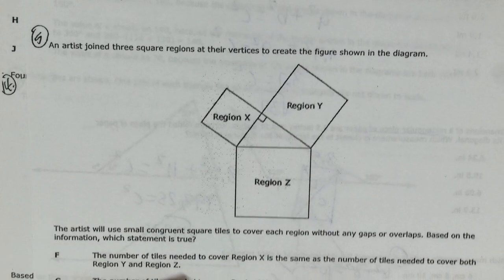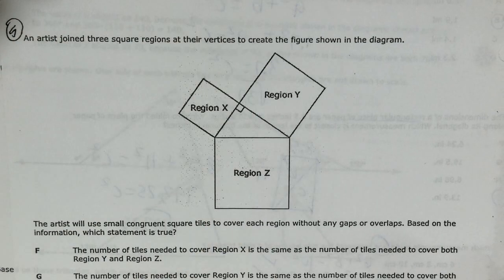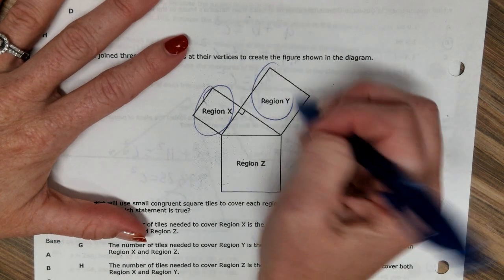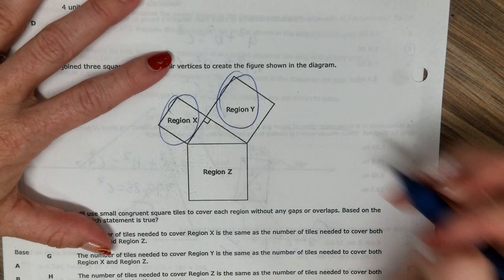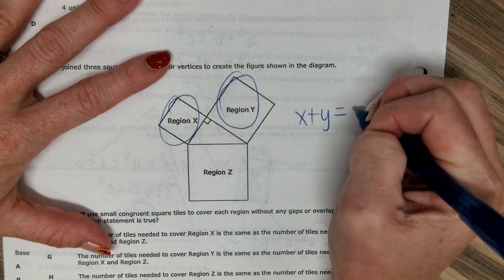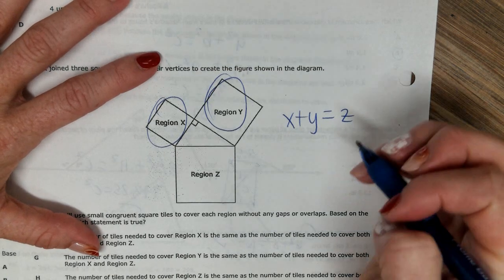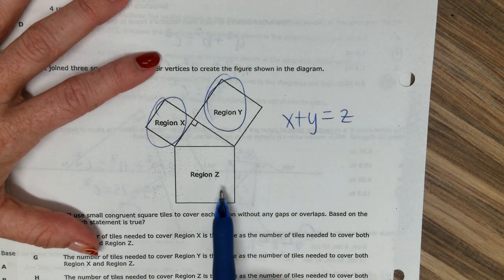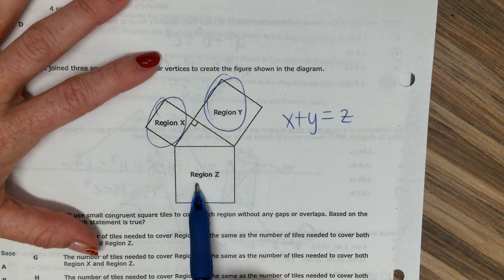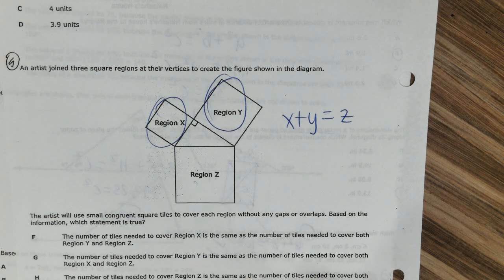Okay, number 5. Without even reading this, y'all should already know what it's going to ask. It's asking you, how would we word this? The two smaller squares add up to equal the, so x plus y equals, what else could I say? Y subtract C. If you subtract, Y subtract C. Okay. Wait, Y minus. No. Okay. C minus Y.